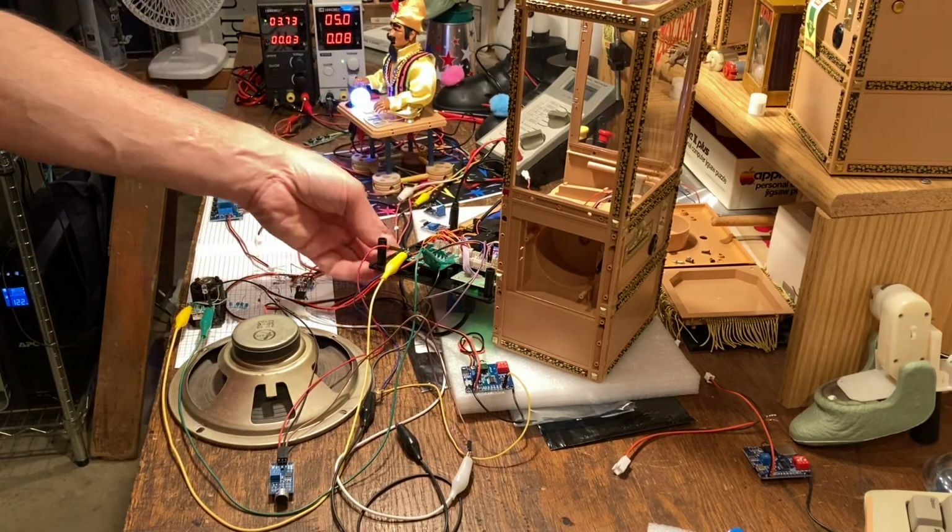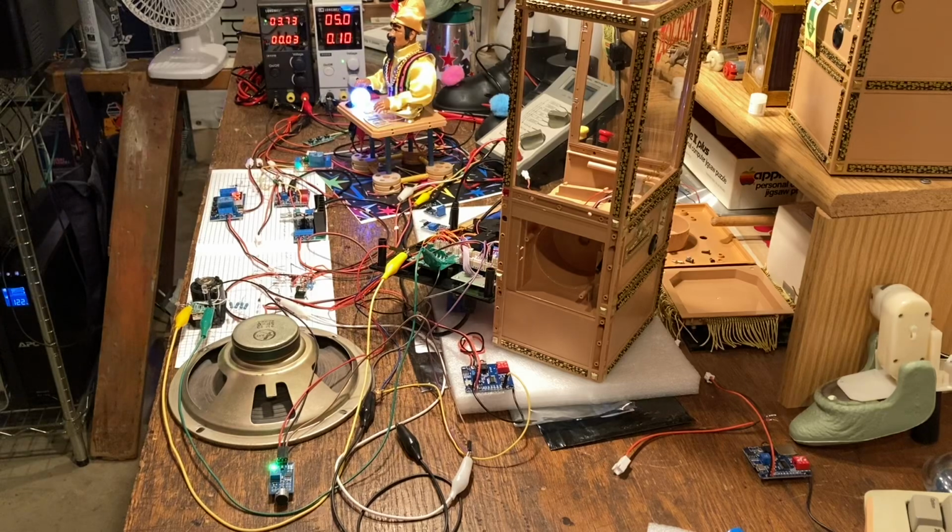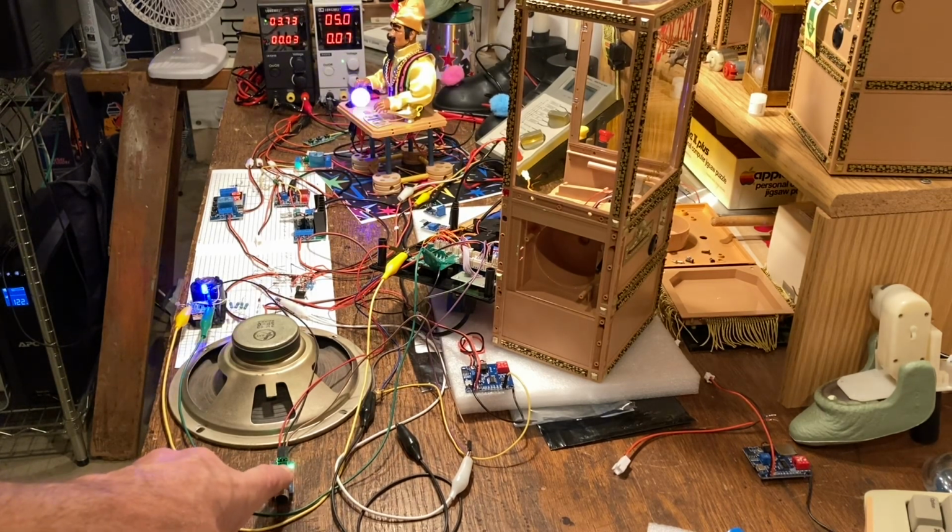So as you can see, if I turn on Zoltar, the green light, see, I just tripped him. The green light on the left is the power. This one is the activity light, and this one's the power.